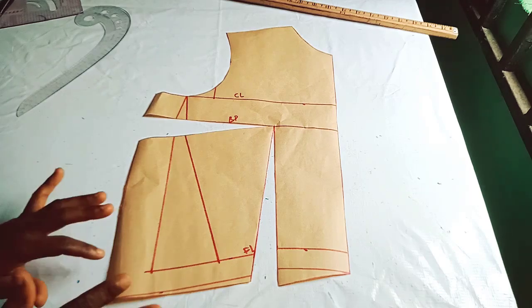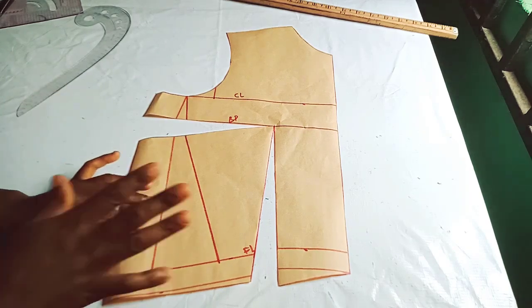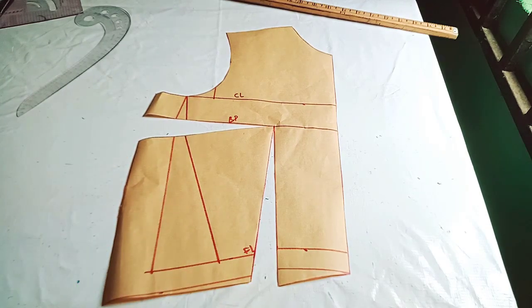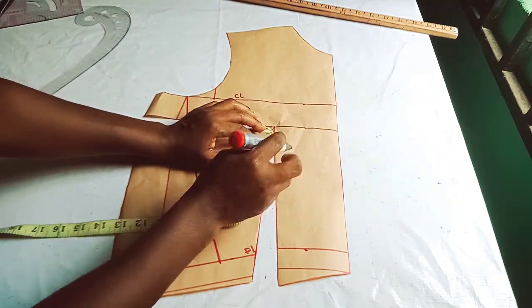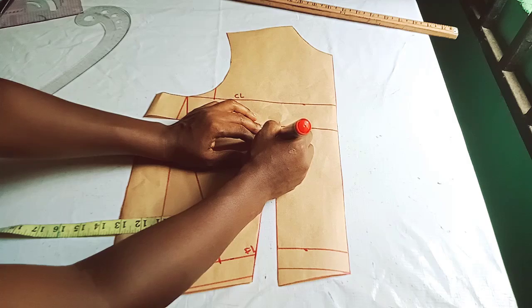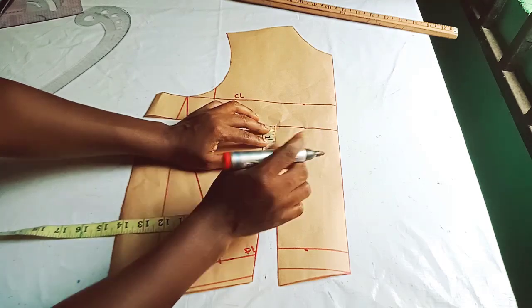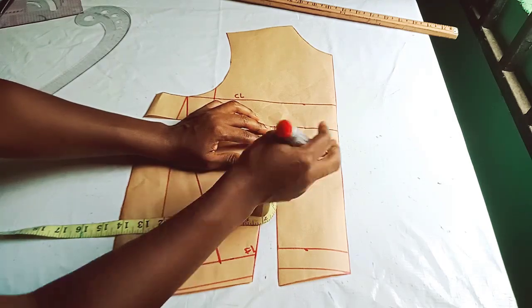Now we have our two dart legs. So when you transfer to your fabric, make sure you take measurements from the bust line down by 1 inch to get the end of the sewing of the dart. Make sure you mark 1 inch down.